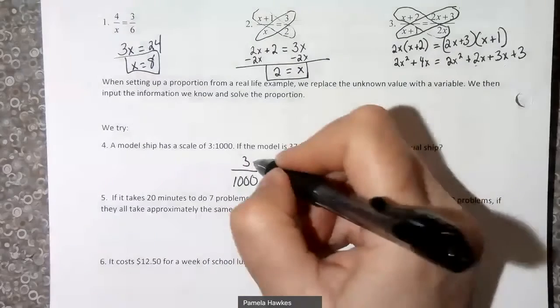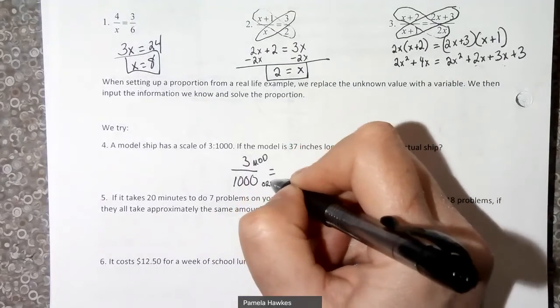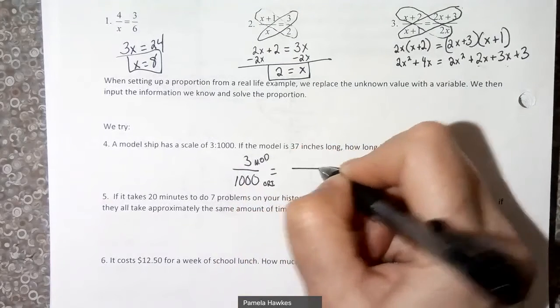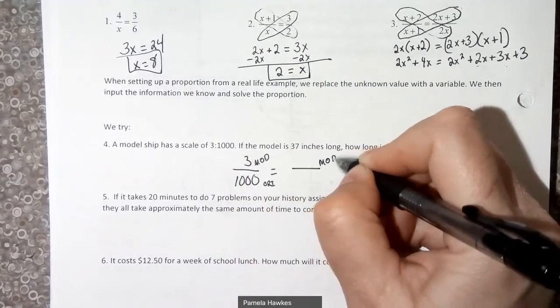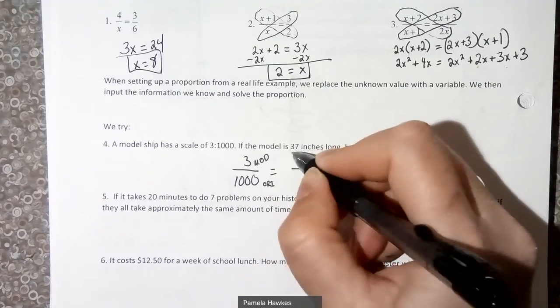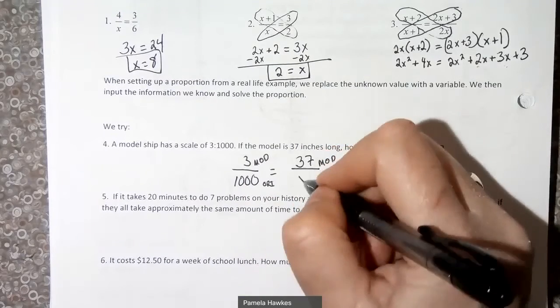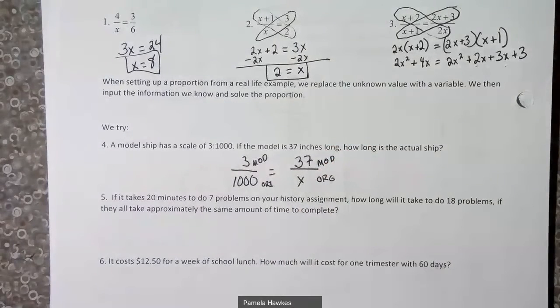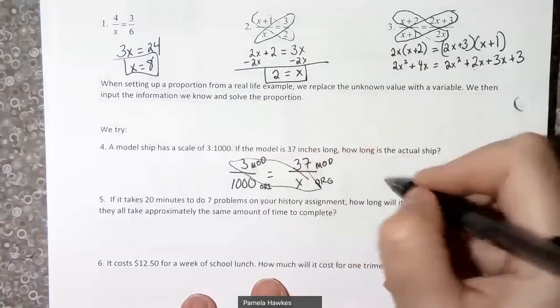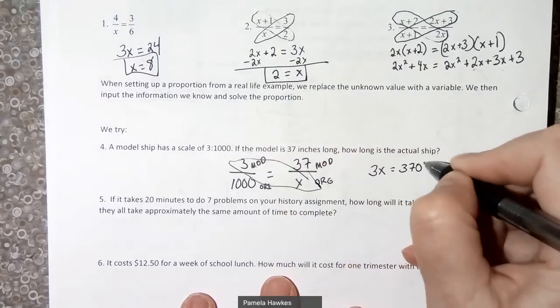Okay, this is the model, right? This is the original ship. So over here, I need to put the model and the original. Okay, so we're ready. The model was 37. The original is what we don't know. So I do this. 3x is equal to 37,000, right?